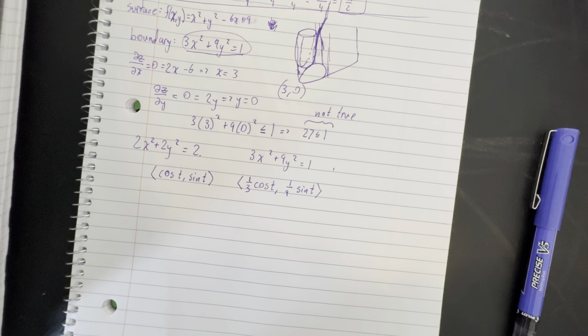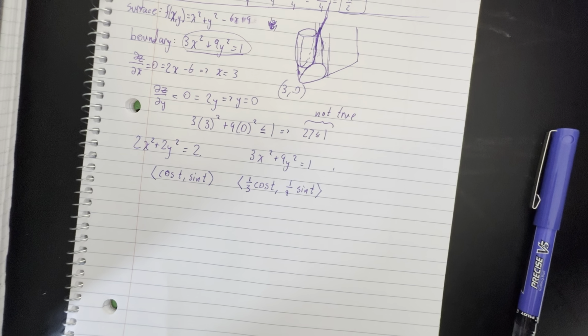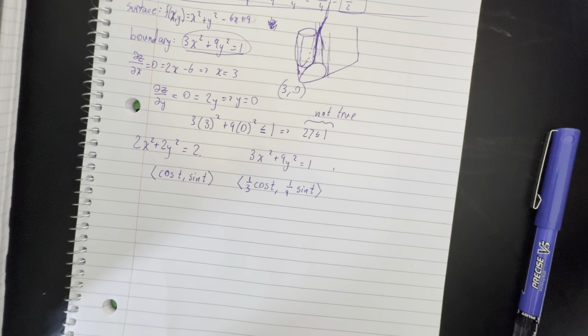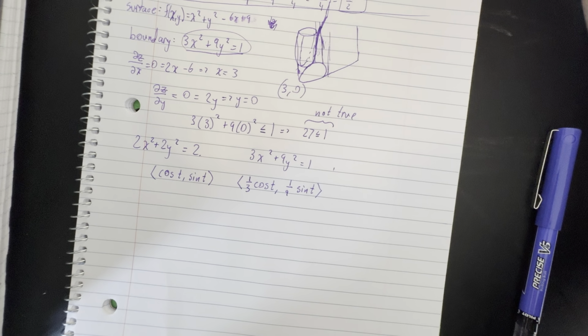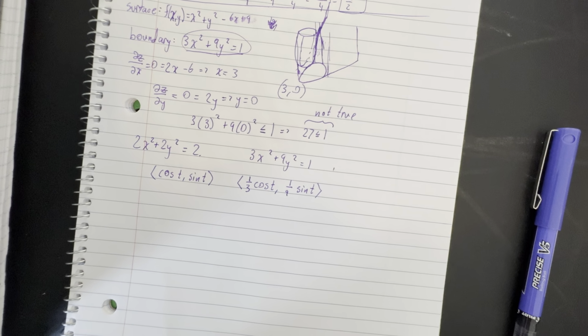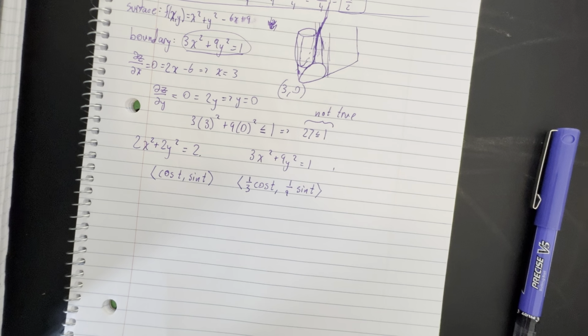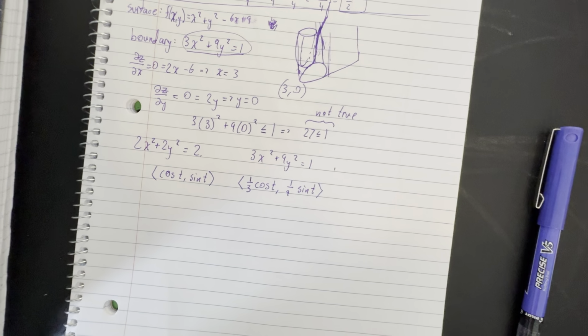And then our new ellipse is this: 1 over 9 sine t, and then from 0 to 2 pi.